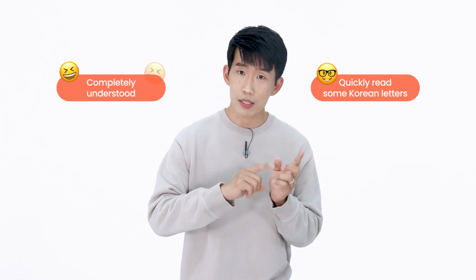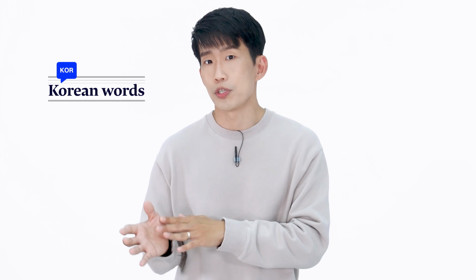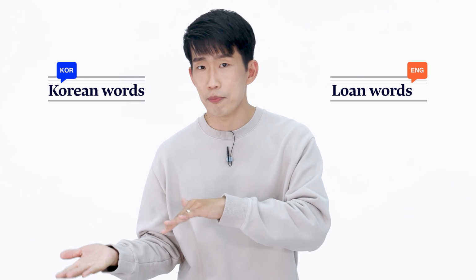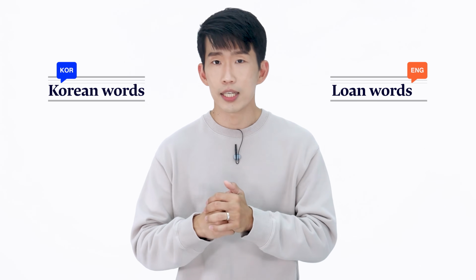Welcome back, everyone. This is a review and practice session. Everybody learns at a different pace, so by now you might have completely understood everything and be able to read Hangul letters really comfortably, or you might be able to quickly read some letters but not every letter. So don't worry if there are some letters that you are on the verge of understanding but still keep forgetting. We are going to review everything we have learned together so far and try reading some actual Korean words as well as many useful loan words in the Korean language. In other words, words that came from other languages, mainly English.